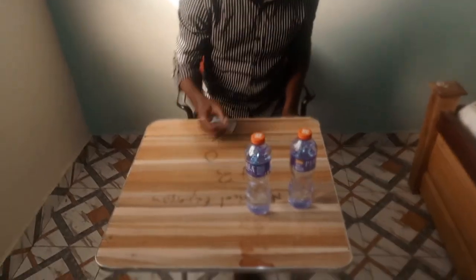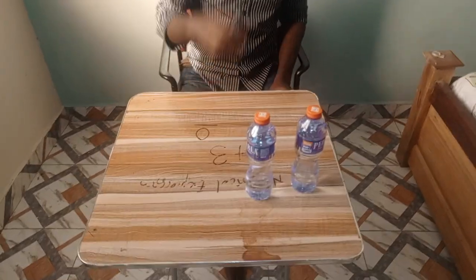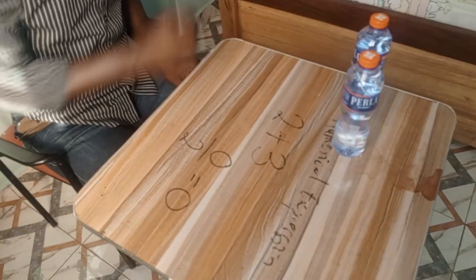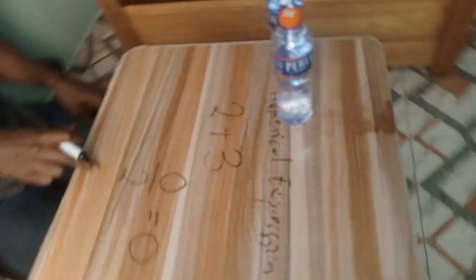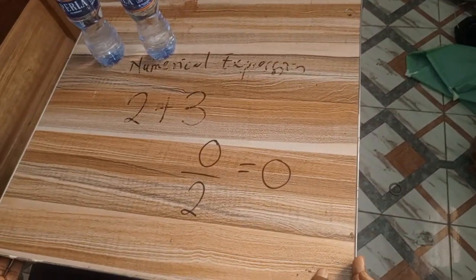it makes sense when I write 0 over 2. You can capture since you are recording. 0 over 2 is equal to 0. I have nothing. 2 people wanted to receive, and each one of them receives nothing.